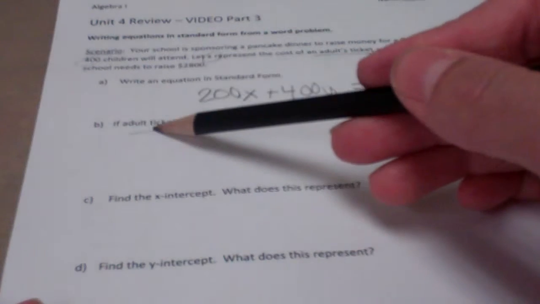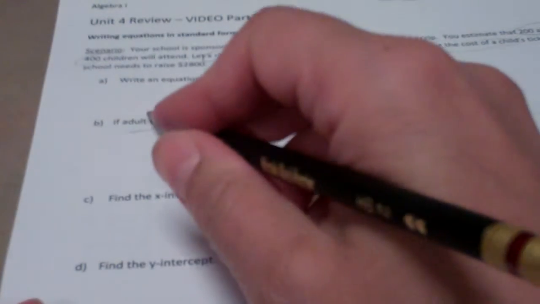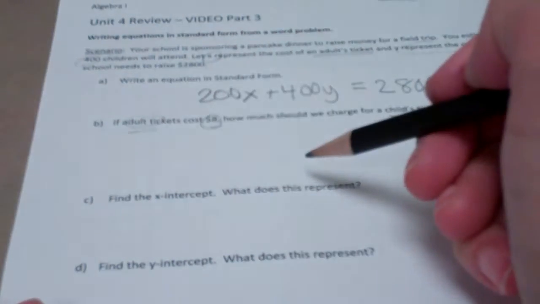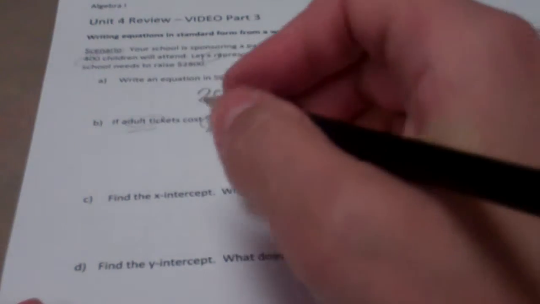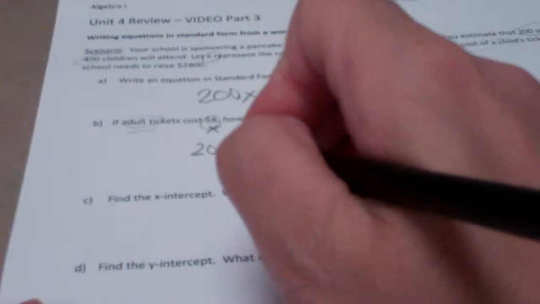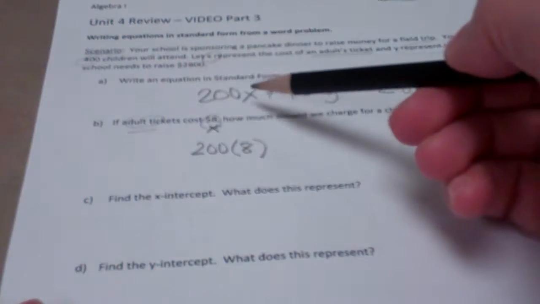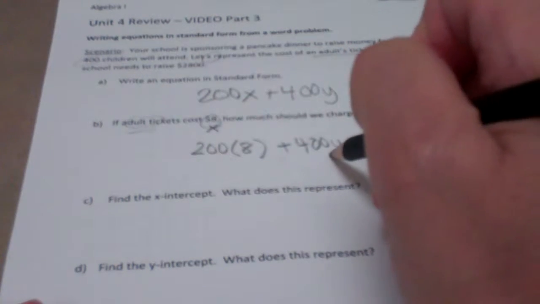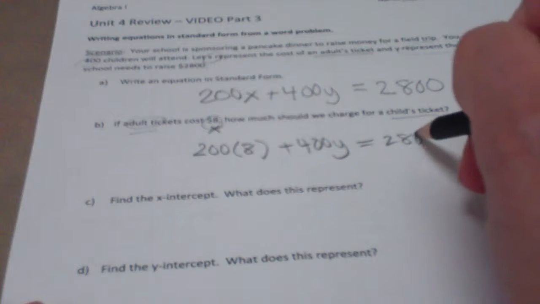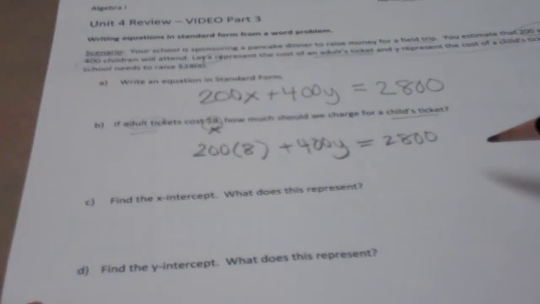Let's use the standard form to answer the following questions. If an adult ticket costs $8, how much should we charge for a child's ticket? So we have an adult ticket that's $8. If we remember, the adult is the X variable. So we're going to be substituting in 200 times 8, because 8 was the X variable, plus 400Y equals 2800. We want to find Y, which is what the question was asking, the child.